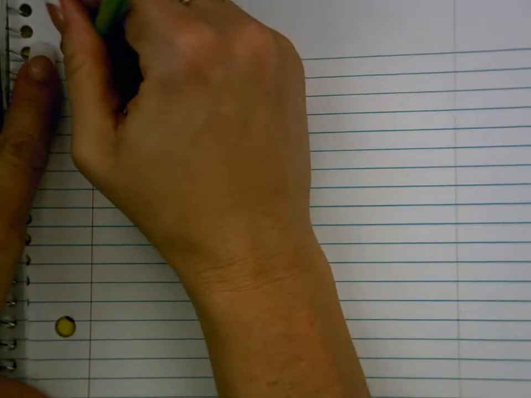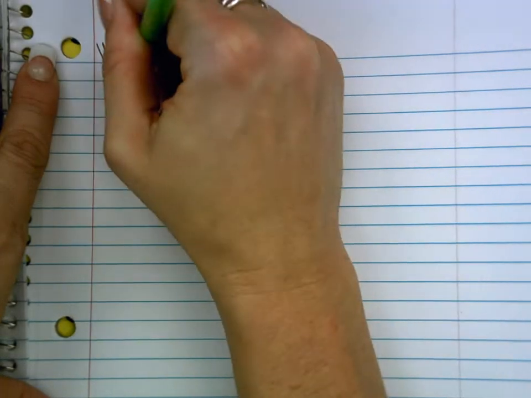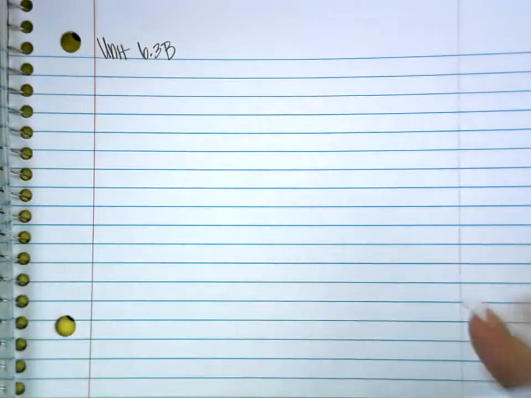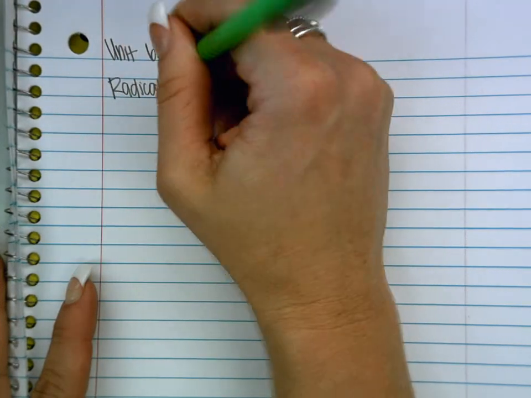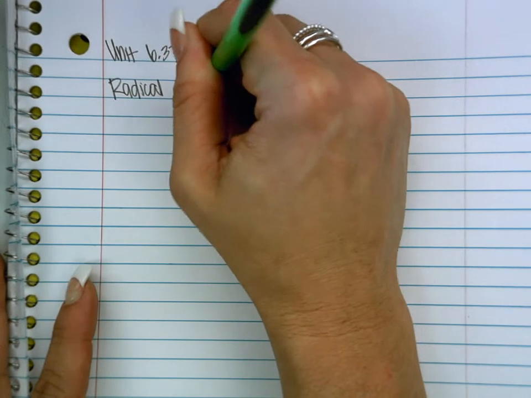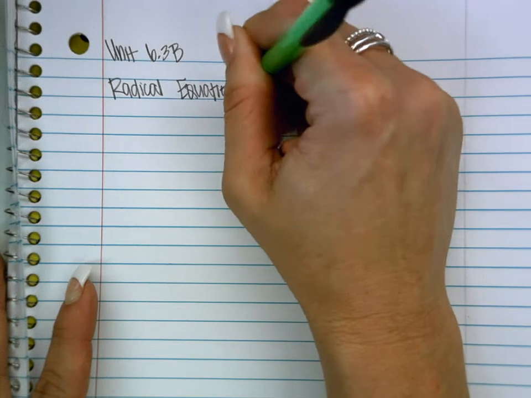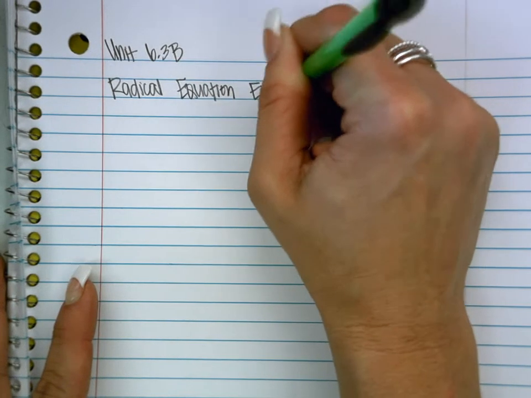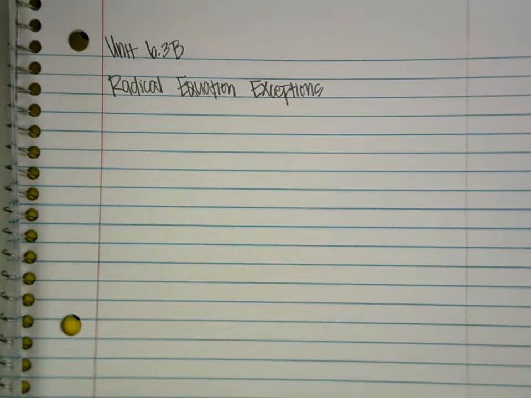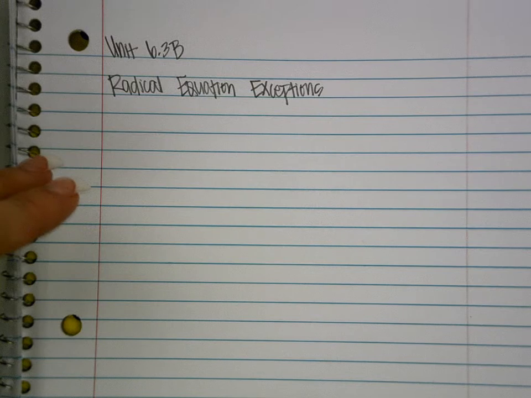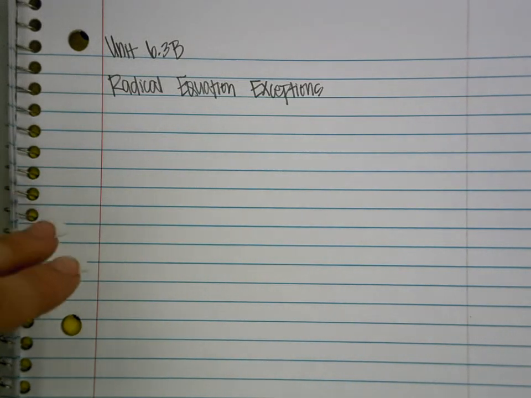Okay, so for unit 6.3b, we are going to go over some radical equation exceptions. Exceptions are like technicalities. Technicalities, not fatalities. Thanks for thinking that.